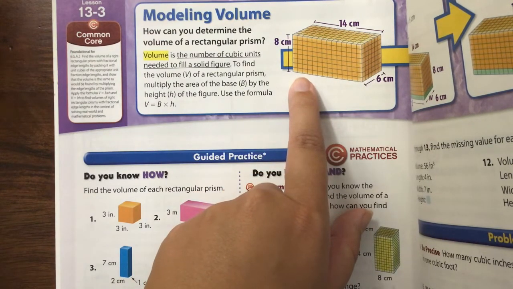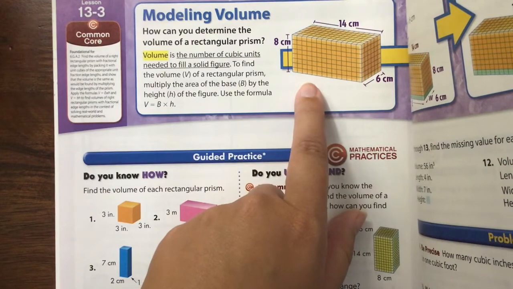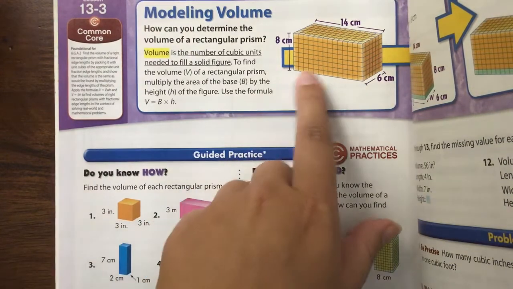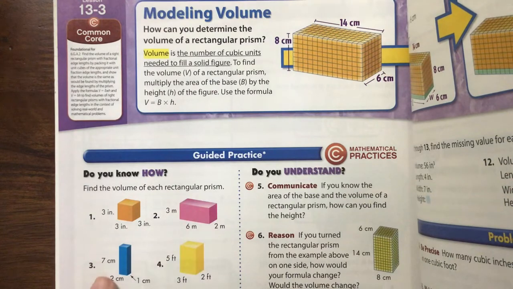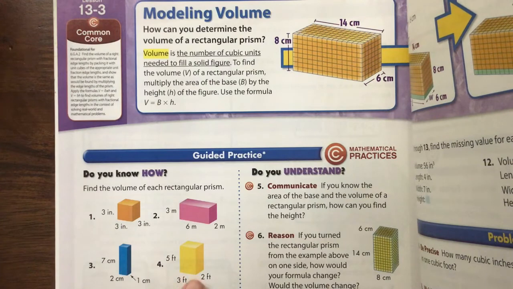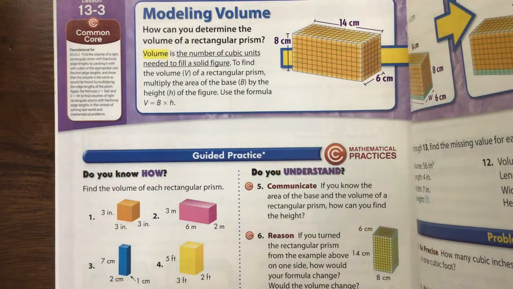Well, if you have snap cubes, unifix cubes, fraction cubes, you could physically stack them inside a rectangular prism. But in the textbook, you don't have that hands-on way of calculating volume. So these cubes here, we don't know how many little cubes would fit inside. And we certainly can't actually open this shape and pour cubes in. So the focus of today's video is how do you model volume when you cannot physically touch it?